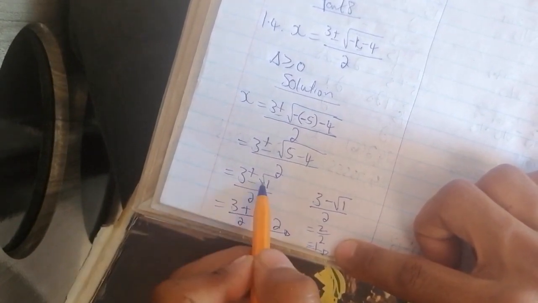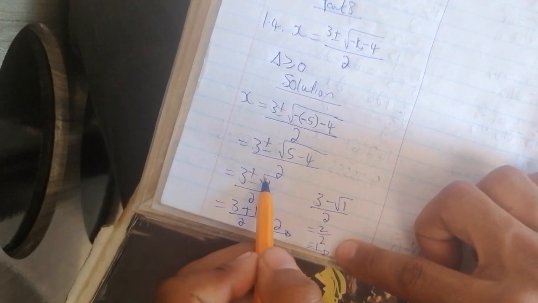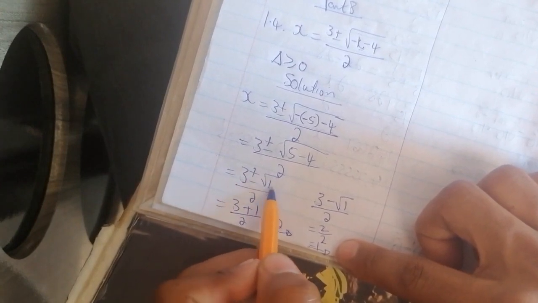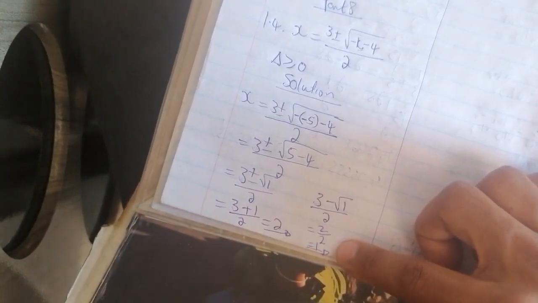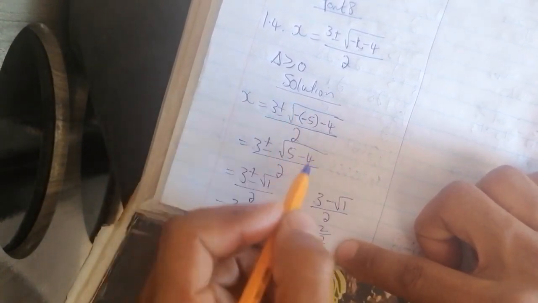This is very, very important. The roots are real and rational, since what we have inside of the square root is a perfect number. So this is one way of looking at this.